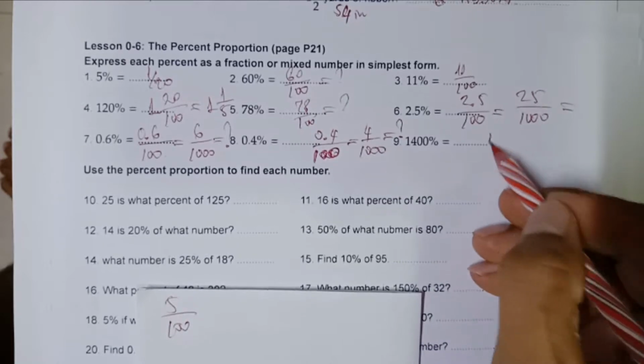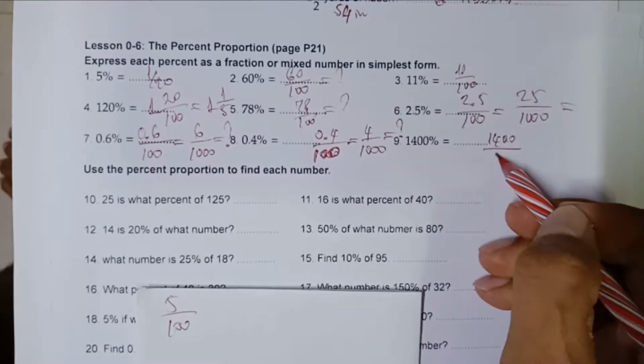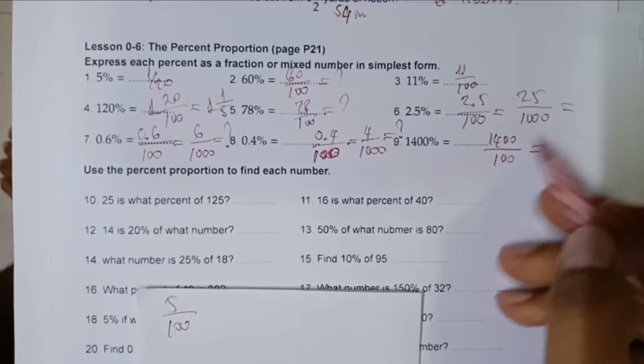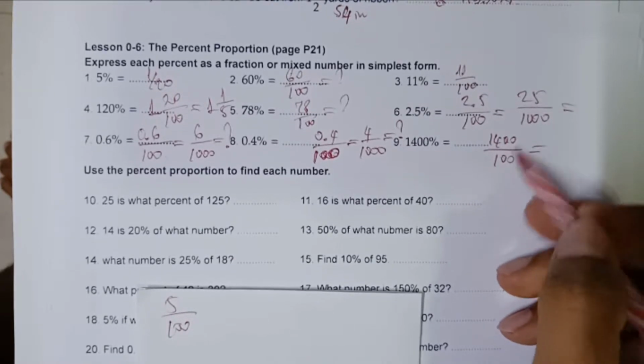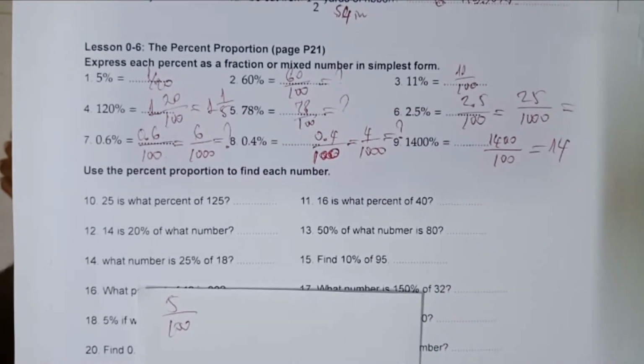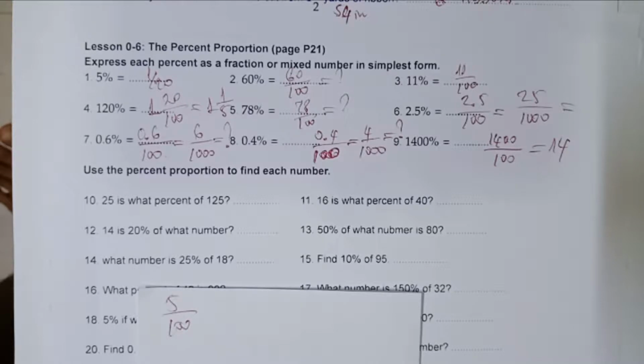1400%. So you put 1400 over 100 because it is percent. And to simplify this, you divide it. You will have 14. That's the simplest form you have from this section.